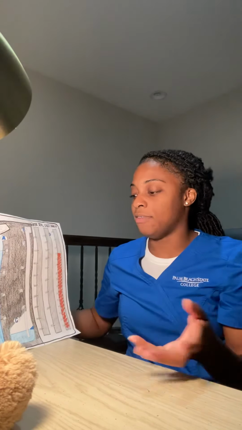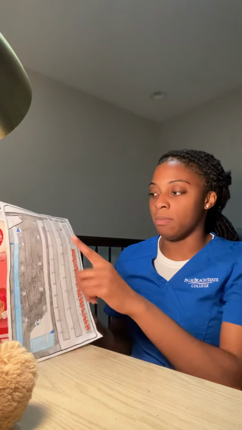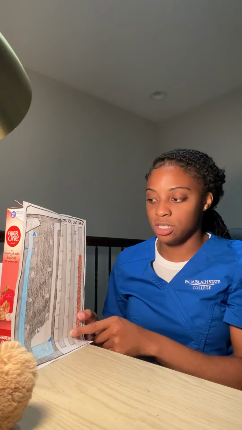So once I've done that, I'm assessing the lung sounds and the heart sounds to see if there's anything abnormal. And my patient sounds pretty normal, with them being on a chest tube. So I've done those assessments. So now I'm going to monitor my chest tube.